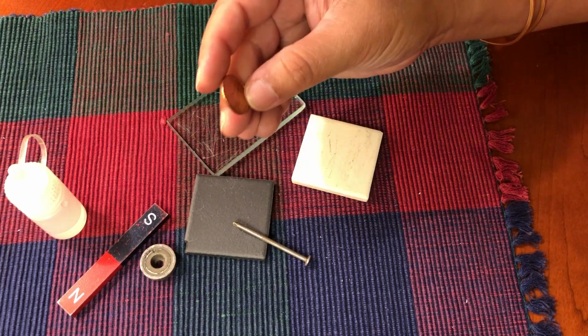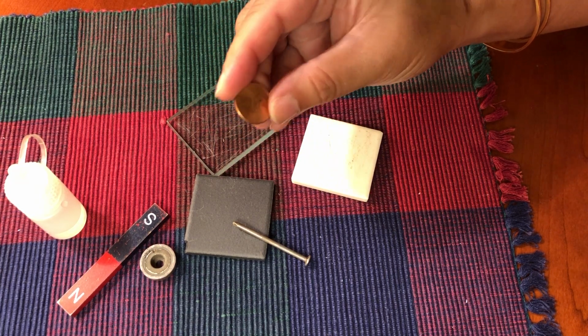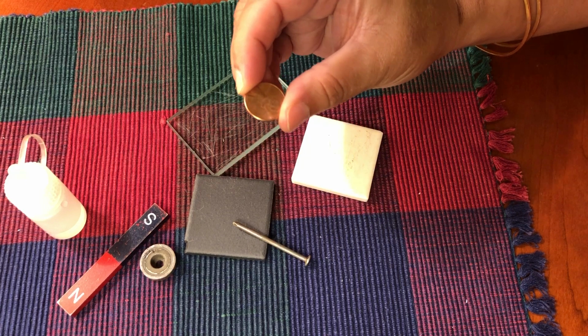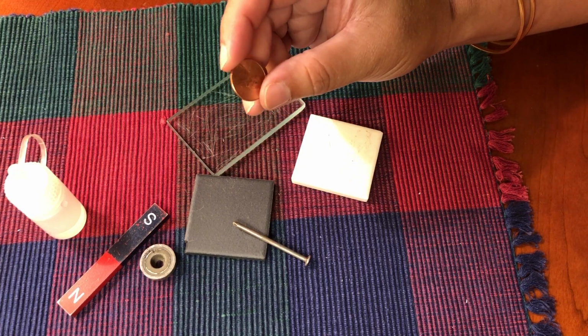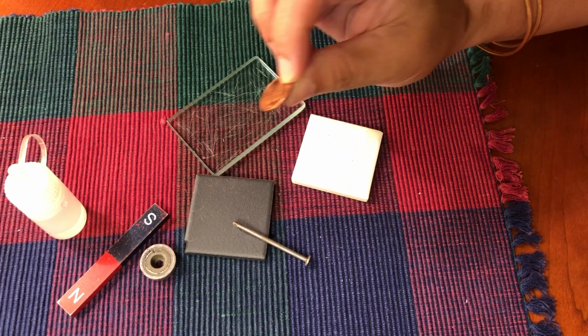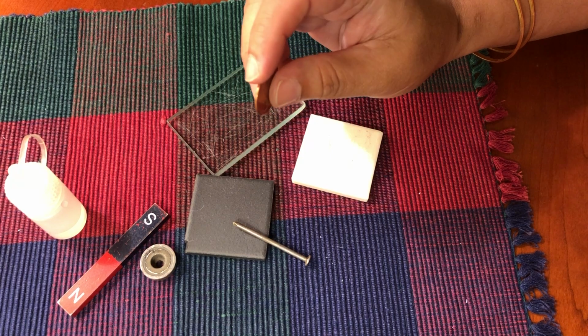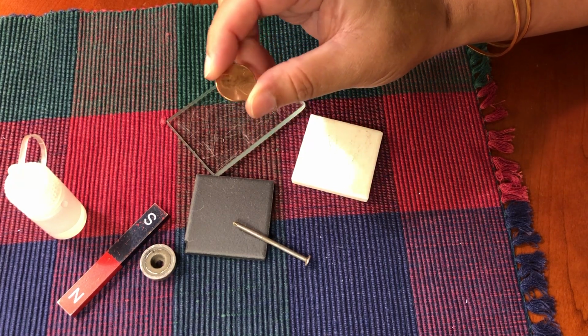So if you scratch a mineral with the copper penny, that means it is softer than the copper penny. That means it has a hardness of less than 2.9. If it cannot be scratched by the copper penny, that means it's harder than 2.9. So that is how we use the copper penny.